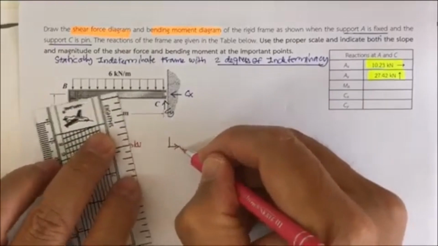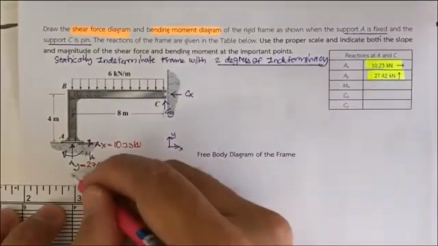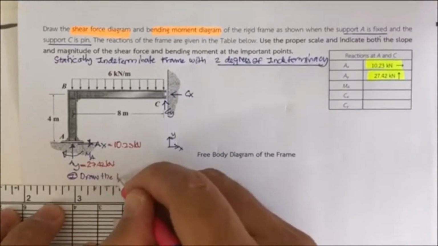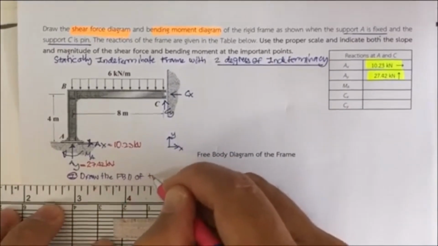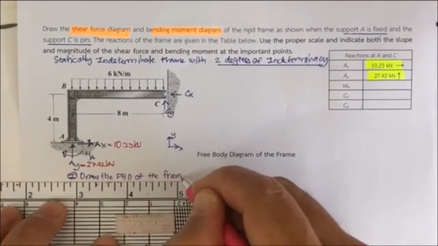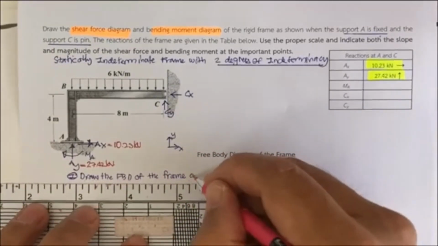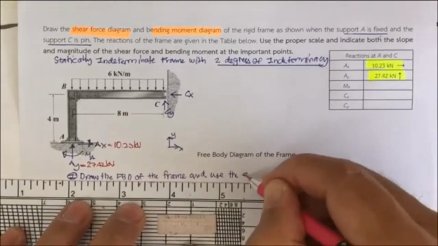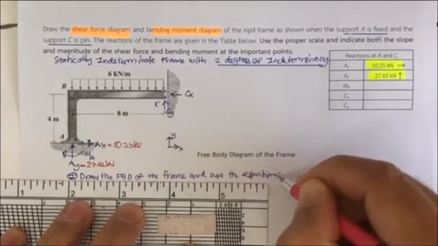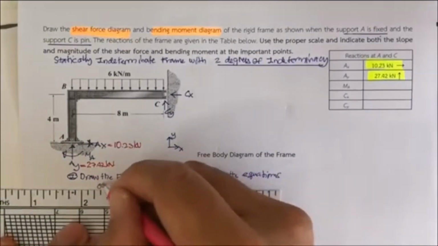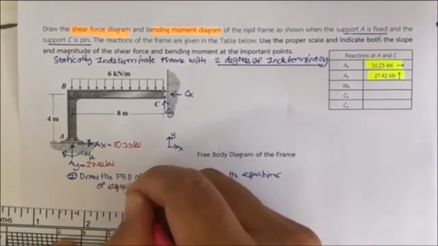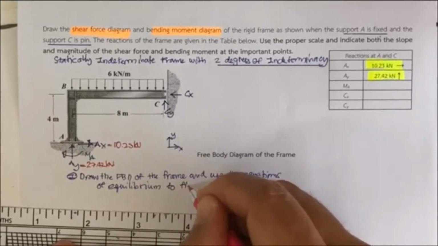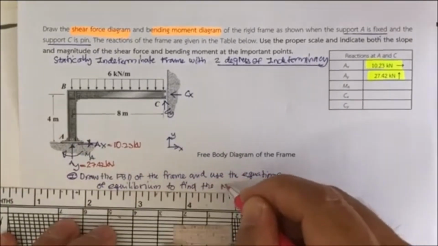So let us start by drawing the free body diagram of the frame, and then we will use the 3 equations of equilibrium to find the reactions.